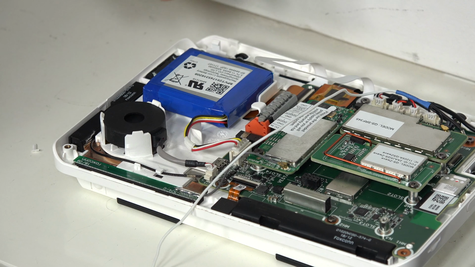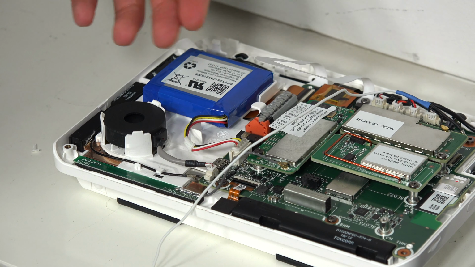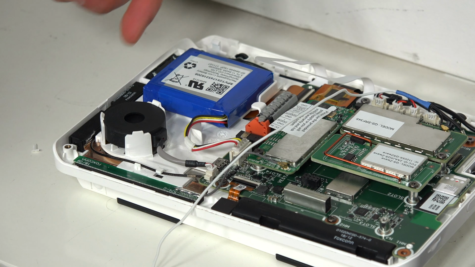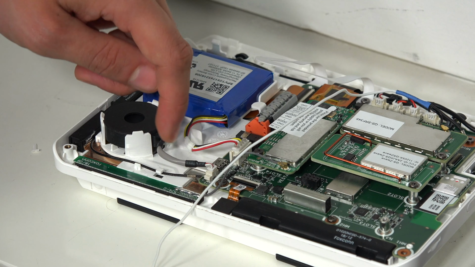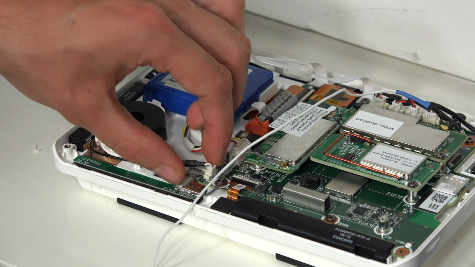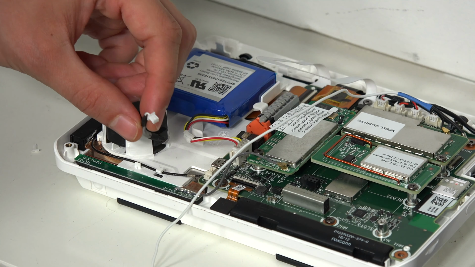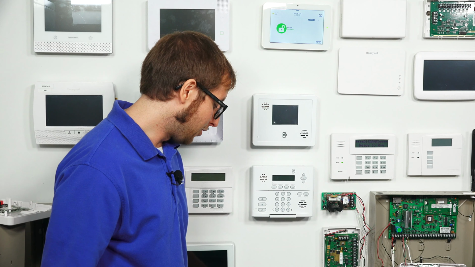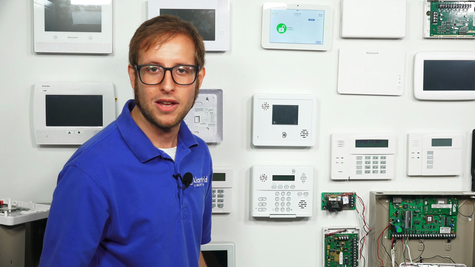Okay, so I'm going to show you how to unplug the speaker from the Qolsys IQ Panel 2. We have the speaker here, and this is the wire that leads up to the connector, and there's the plug for the speaker. And to unplug it, you just take it and pull it out. So that's how you unplug the speaker from the Qolsys IQ Panel 2.